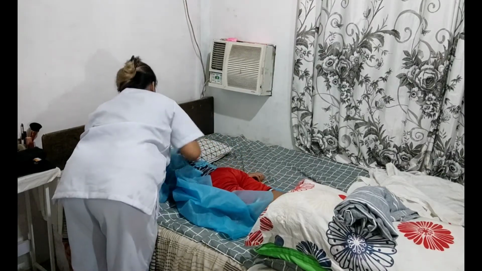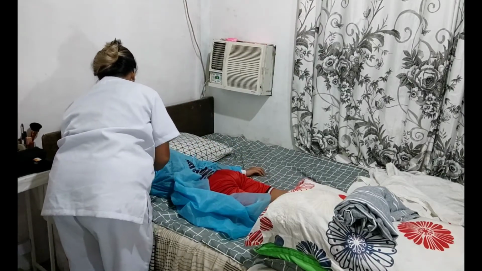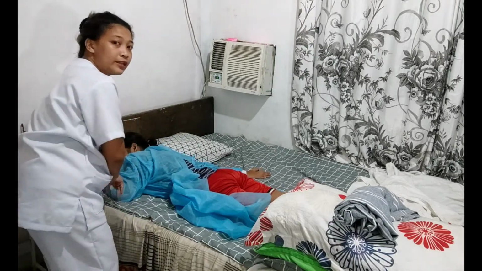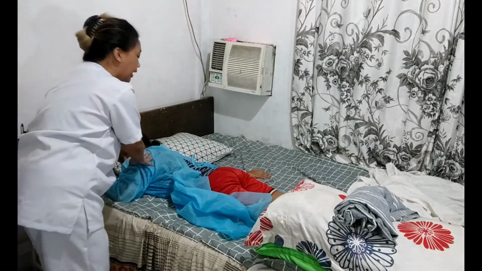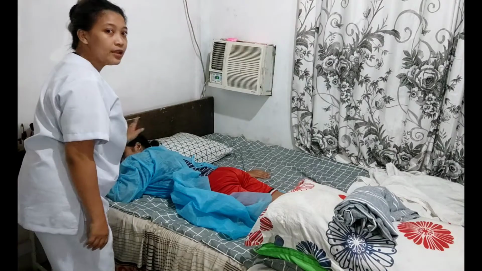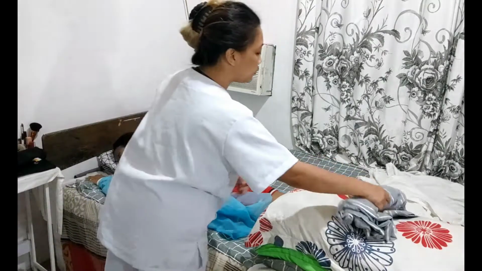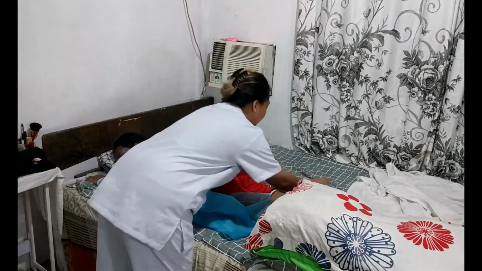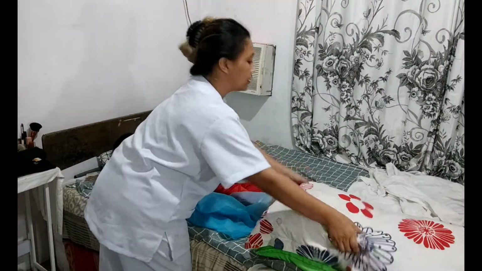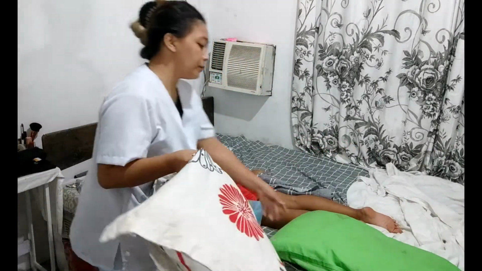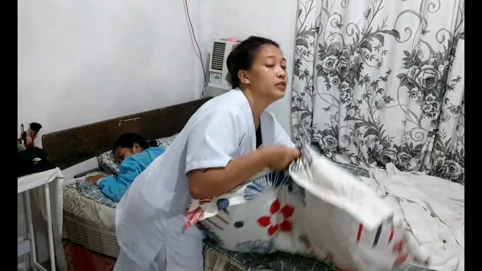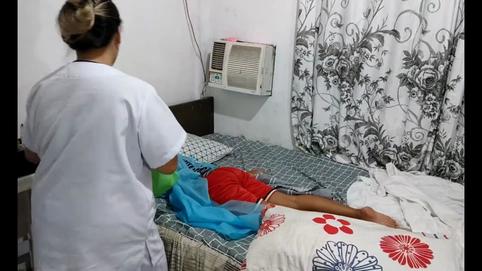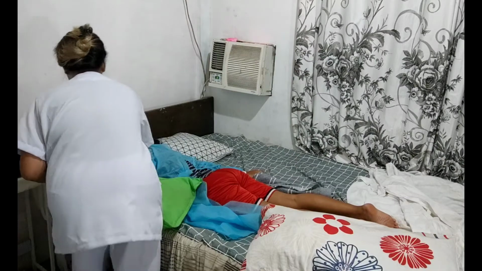Now, we will be assisting the client to assume the position, putting her arms slightly flexed on the side, with her head slightly turned to the side. Now, we will be supporting her by putting trochanter rolls on the side of her legs, and a small pillow just in the front of her arms so that we can support and elevate her arms.